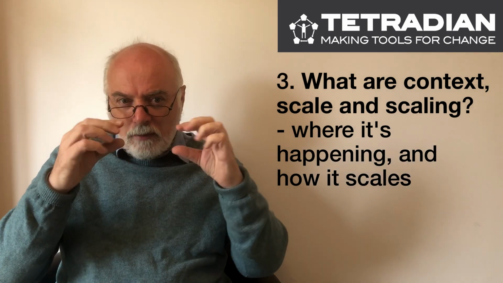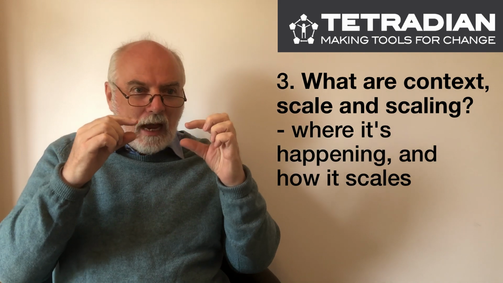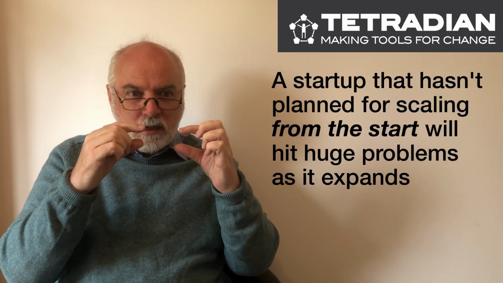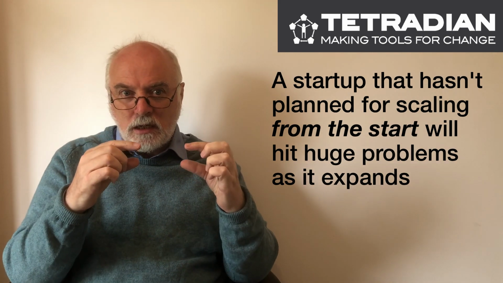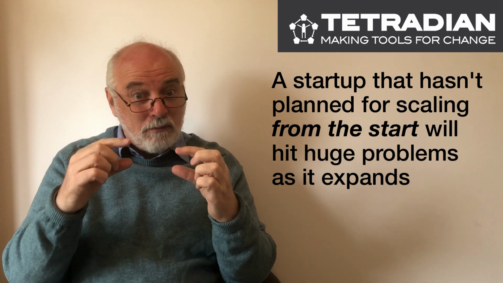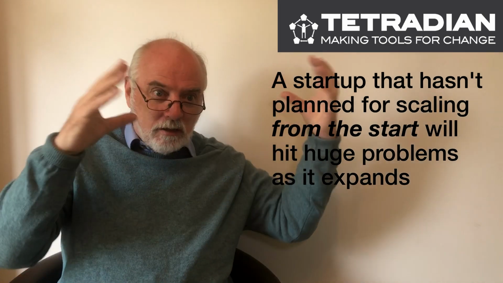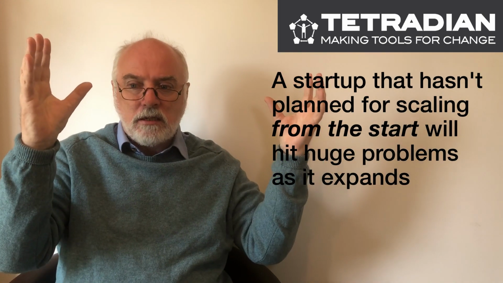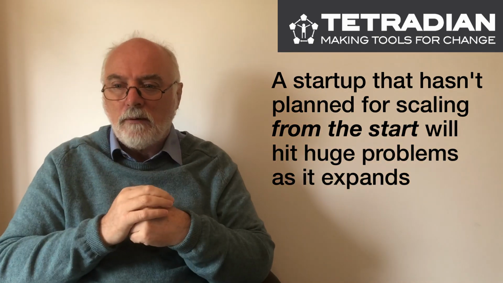Next is about context, scale and scaling. We need to be clear about where actually it's happening and also how it scales. For example, things that work really well for a startup in the early stages, if you haven't dealt with the scaling problem before you start, then you're going to hit huge problems as the complexity starts to build. So we need to be clear about scale and scaling before we get going.